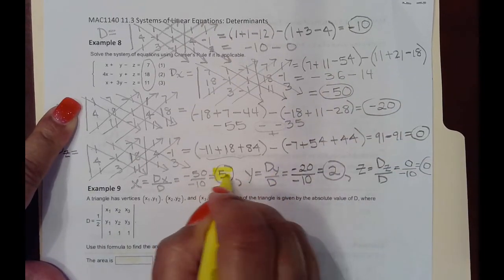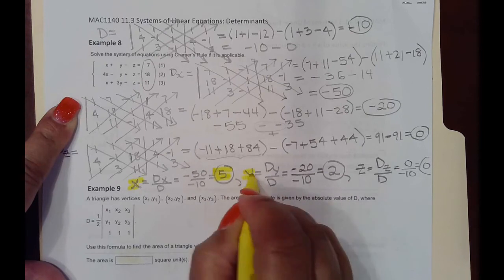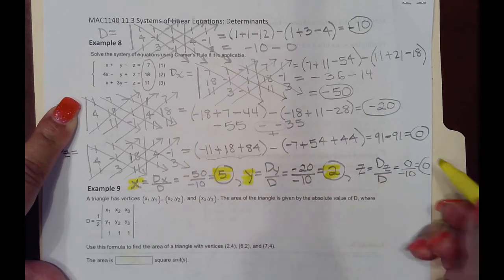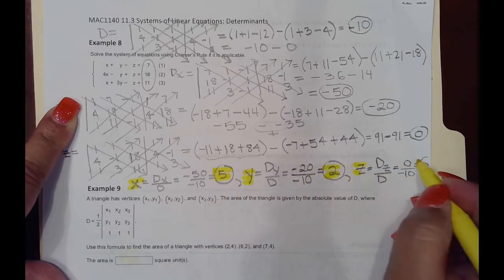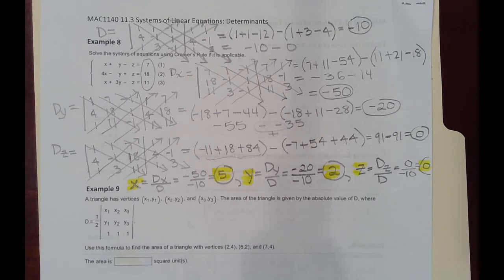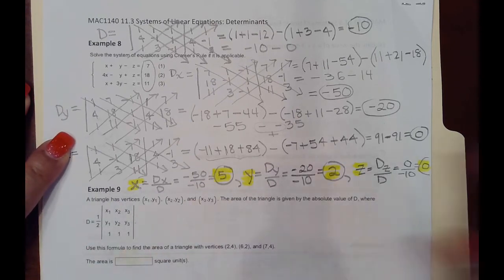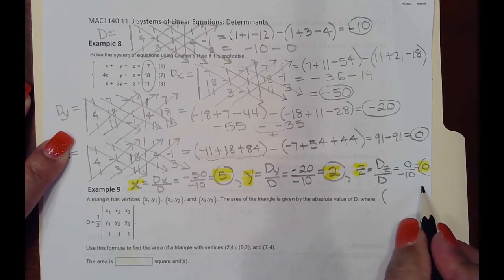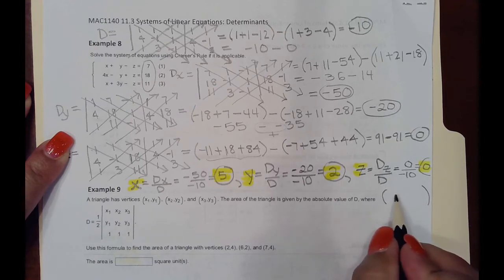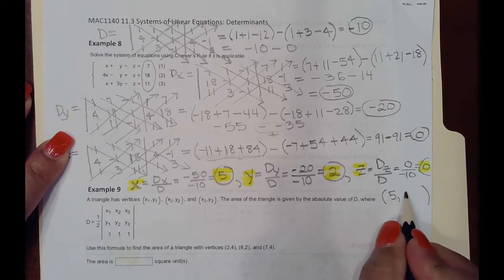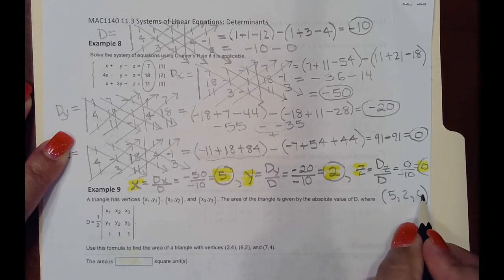Okay, x was 5, y was 2, and z was 0. You can write them separately, or you can write the solution as you would for any 3 variable system, as a triple ordered pair. So 5, 2, 0.